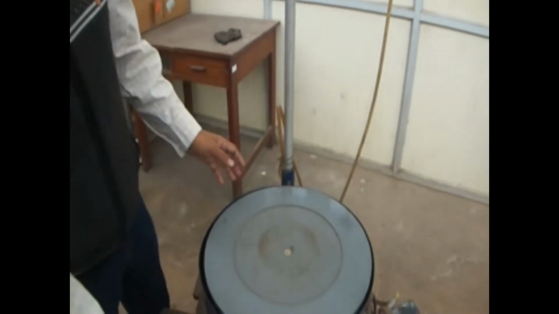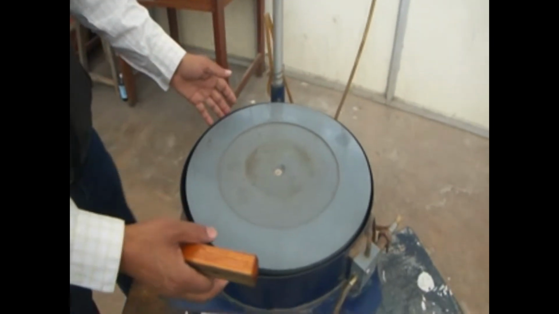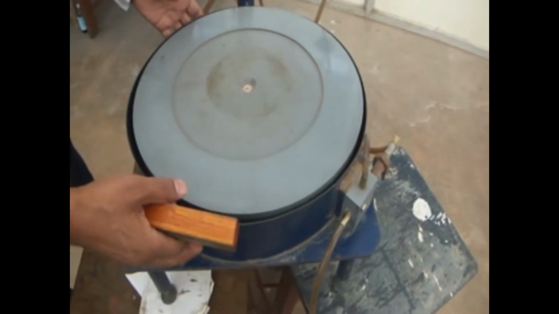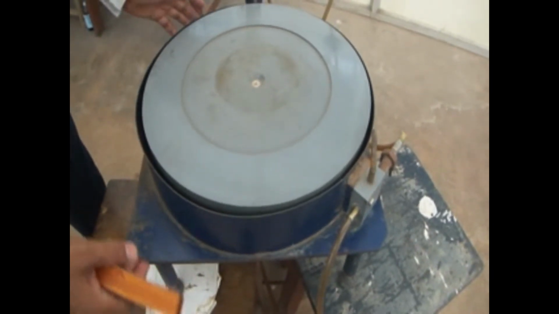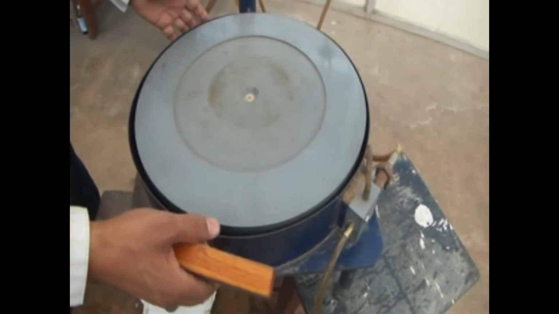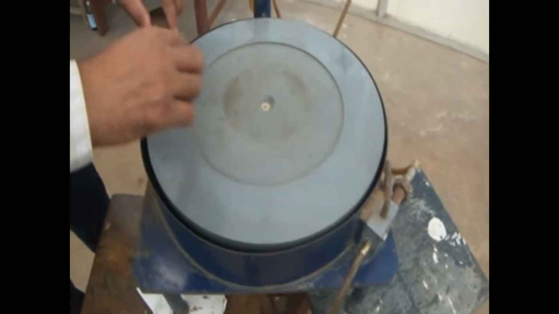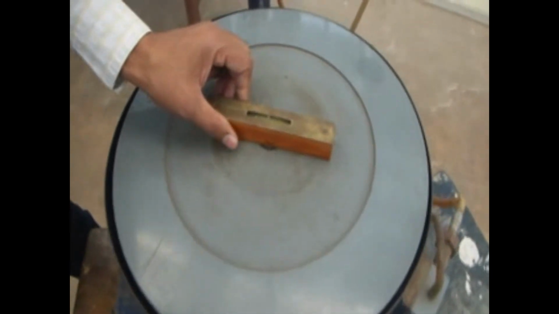This is the lysimeter platform, which would normally stand on a tripod stand, but we do not have a tripod stand to support this heavy weight, so we are fitting everything on a wooden platform. You can see first it should be in a balanced condition.